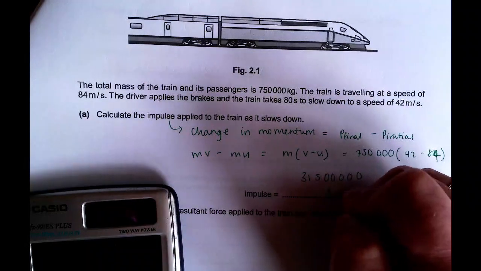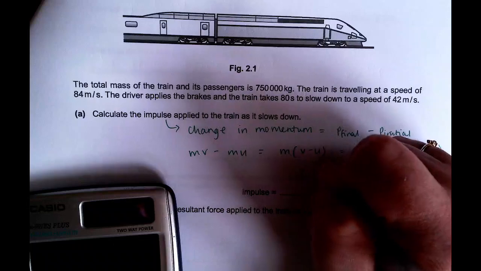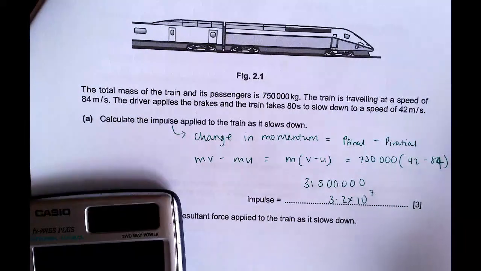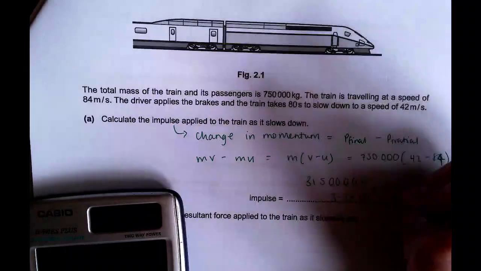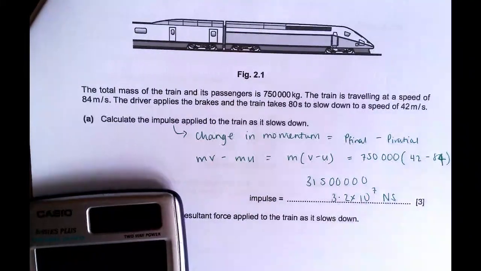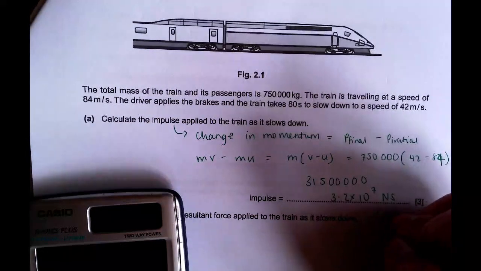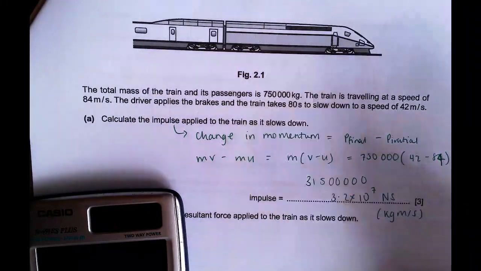So 3.2 times 10 to the 1, 2, 3, 4, 5, 6, 7. Okay, and that unit that you can give can either be force times time, so Newton seconds, that would be fine, or the unit of momentum as well. So you could also have said kilogram meter per second, that would be fine.